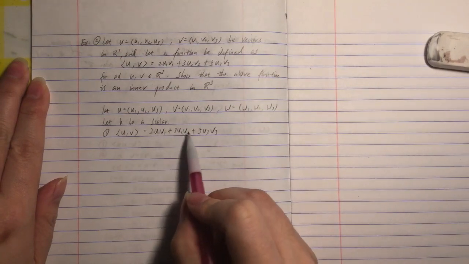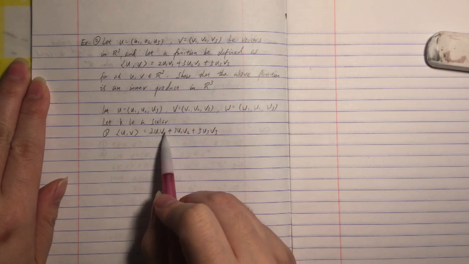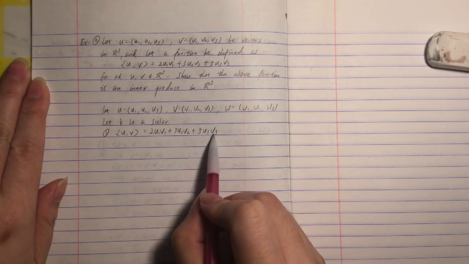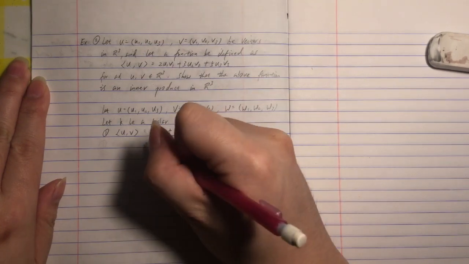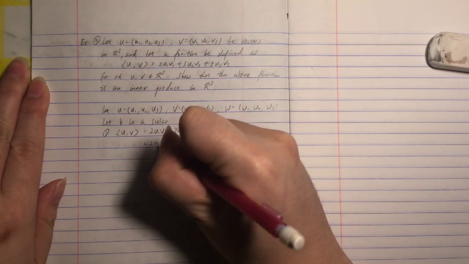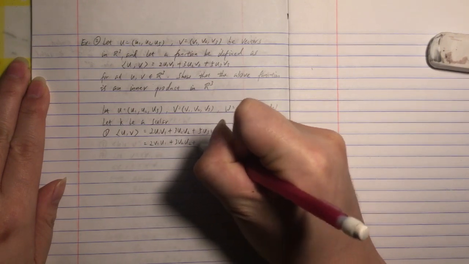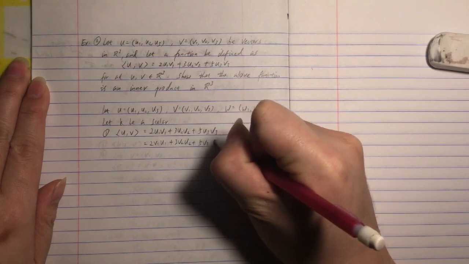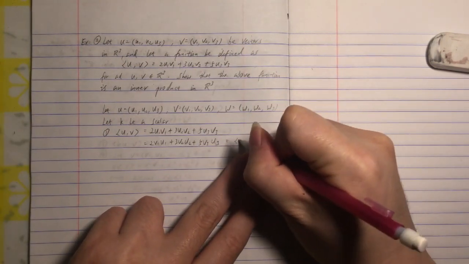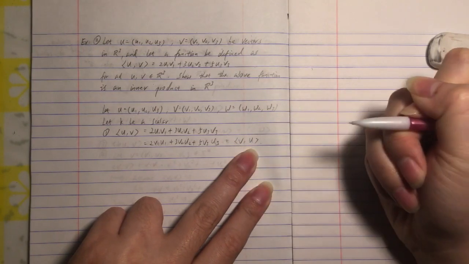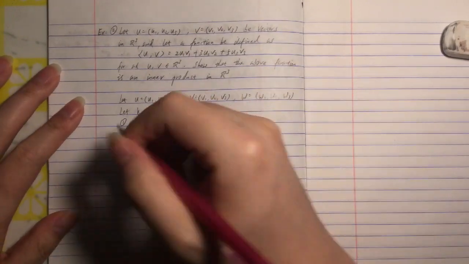Since u1 v1, u2 v2, u3 v3 are real numbers, if I switch their order, it makes no difference. So that's the same as 2v1 u1 plus 3v2 u2 plus 5v3 u3. That's the angle bracket of v comma u. So axiom 1 is satisfied. Next, let's verify axiom 2.